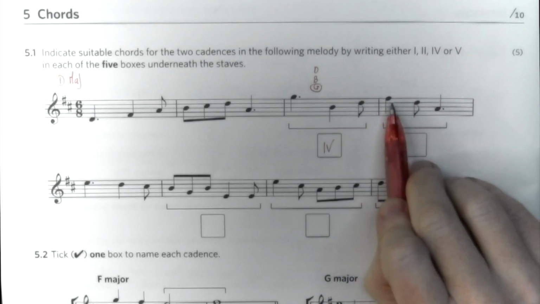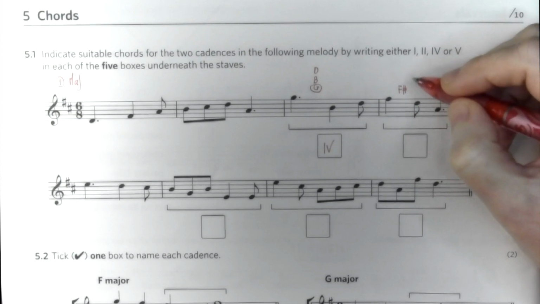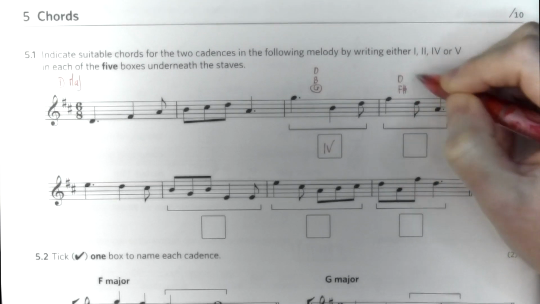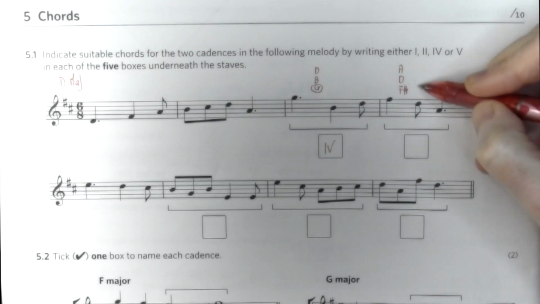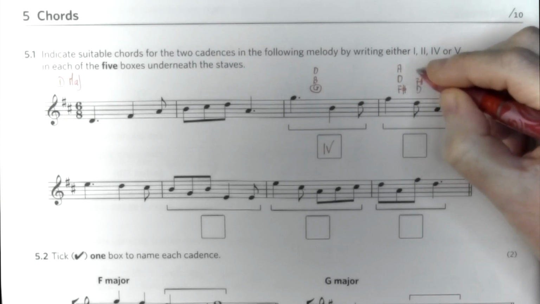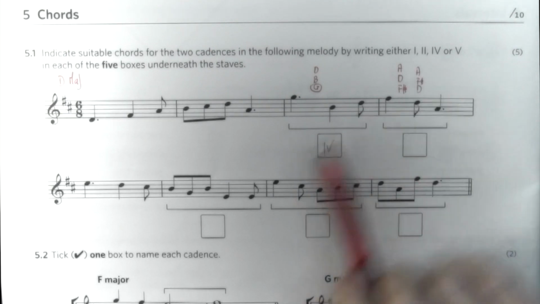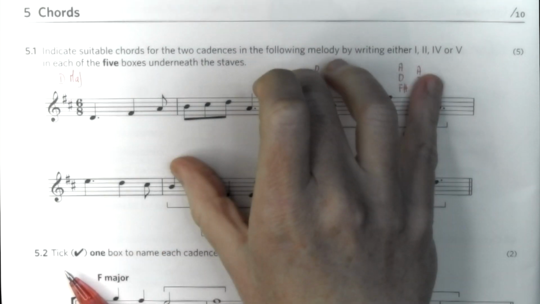Anyway, let's see. Fa sharp, Re and La. If we put them in order, Re, Mi, Fa, Sol, La, which means on, off, on, off, on, to make a chord like this.